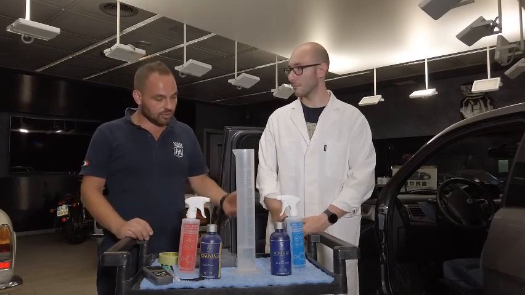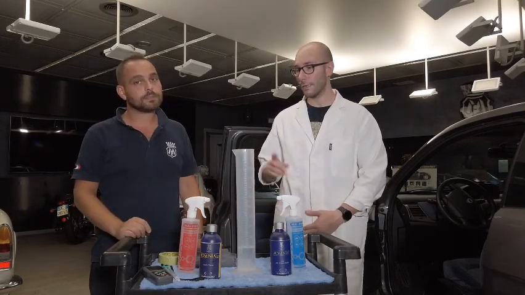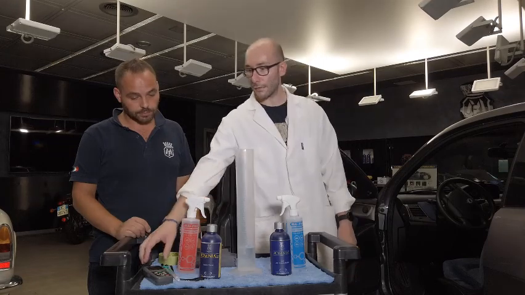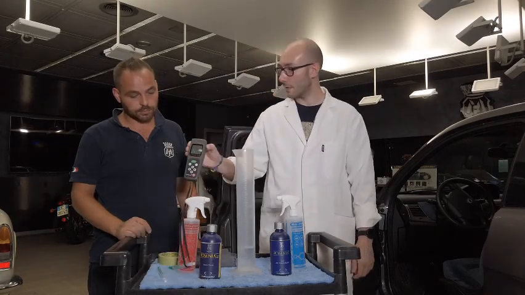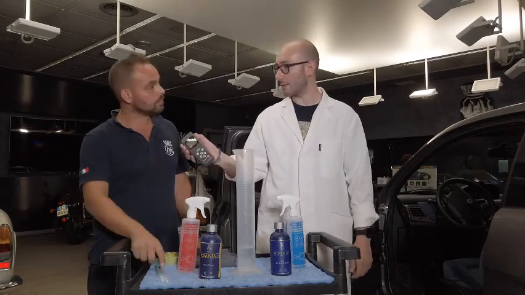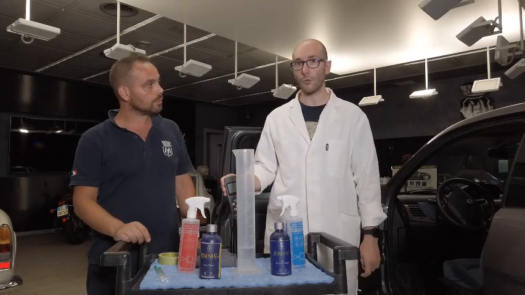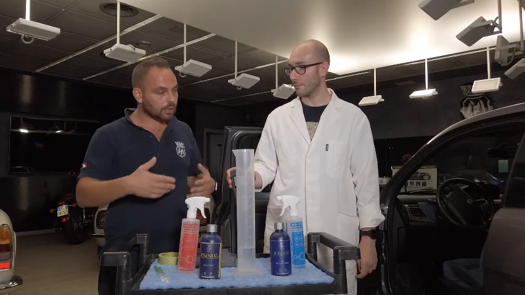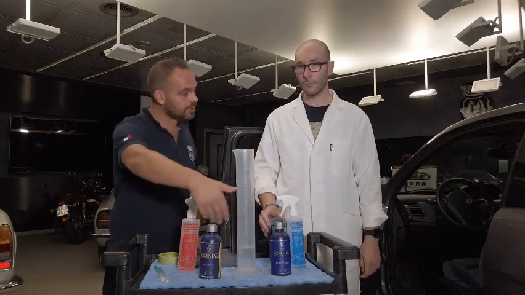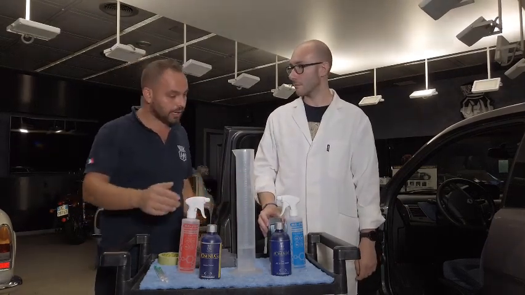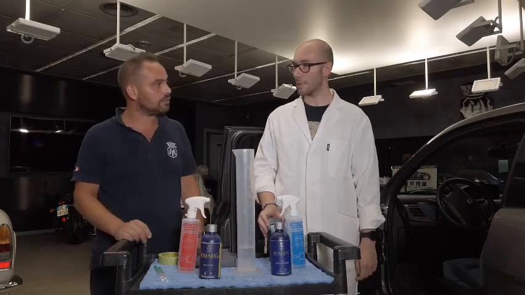Giacomo, what does the test consist of today? So, the test consists of measuring the bacterial load through the bioluminometer before and after using the product to prove the bactericide activity of Omnia 2.0. So we're going to see the difference in decontamination between Omnia and Omnia 2.0 through some tests. Exactly.